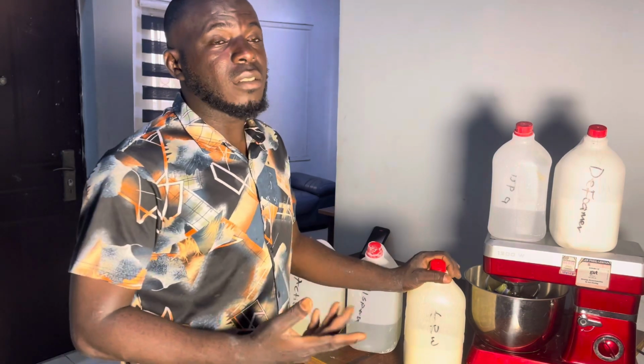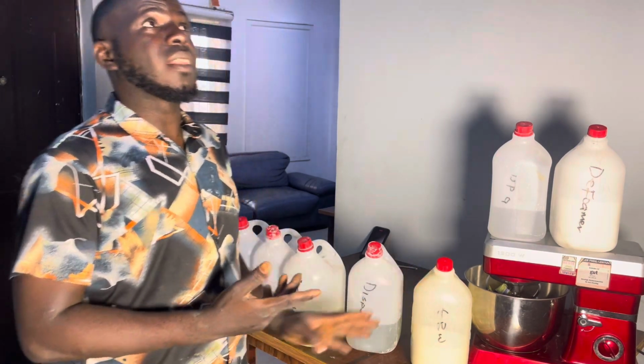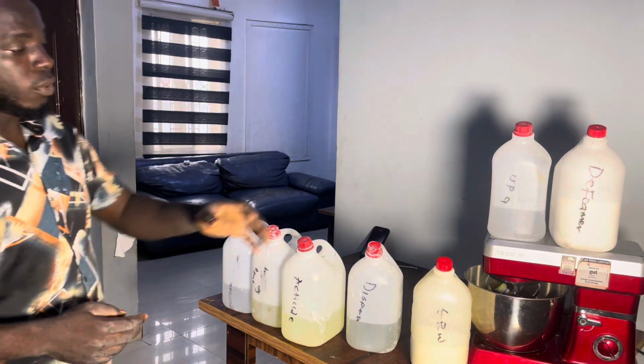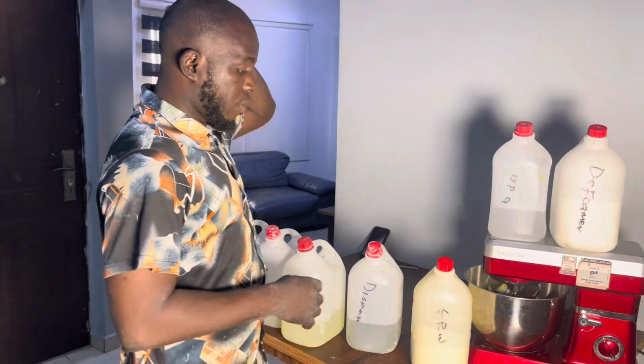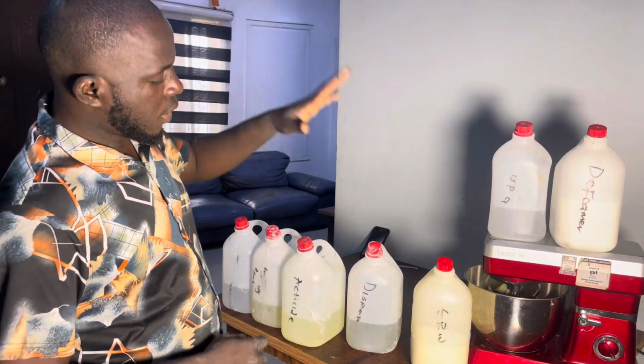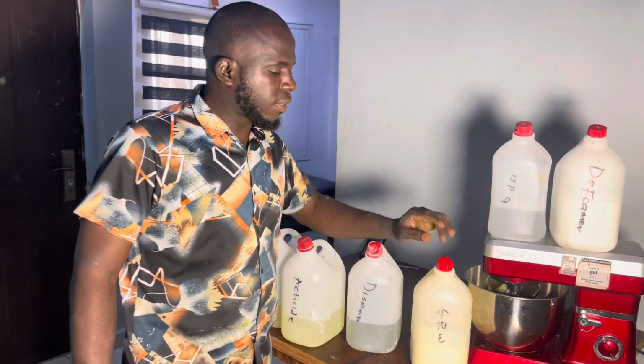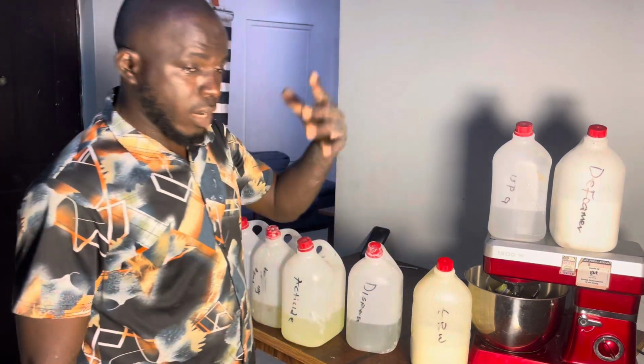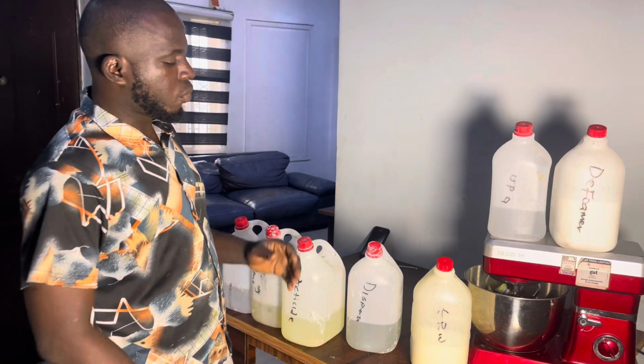This is called fungicide EPW, and at least you need about 1% or 2% of the weight of what we are producing. And when is this necessary?